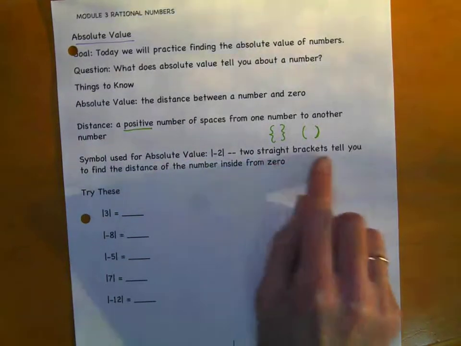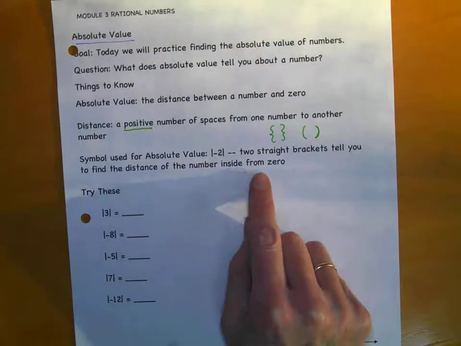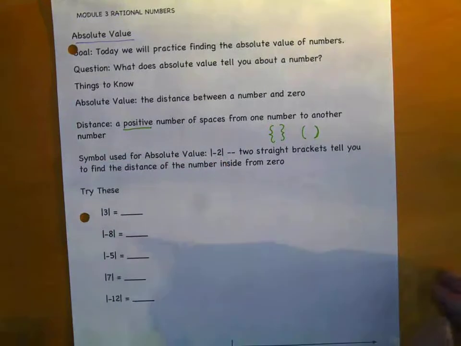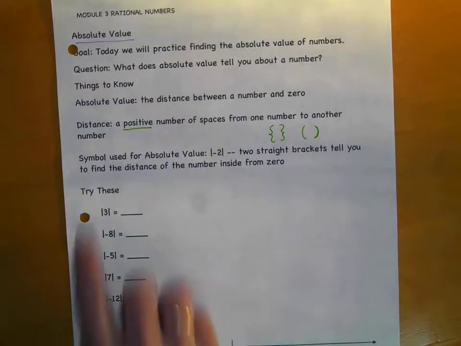And so basically, two straight brackets tell you to find the distance of a number inside from zero. So whatever is sitting inside those two straight brackets, that's what you have to count from zero. And the absolute value is the number of hops. Okay? So let's try it.